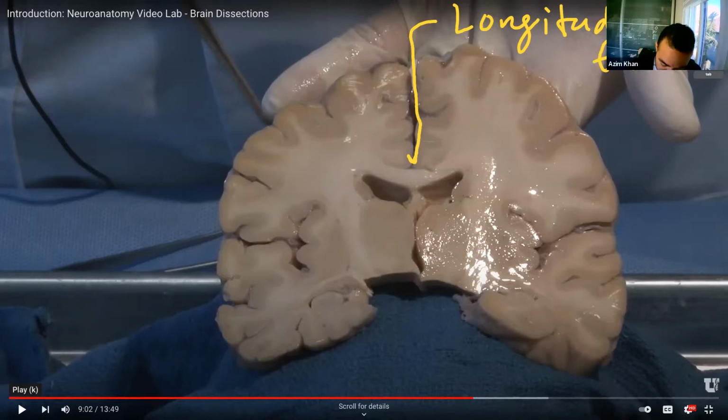You can see the corpus callosum coming across here. You can see the lateral sulcus coming in here, and I told you it was pretty deep.